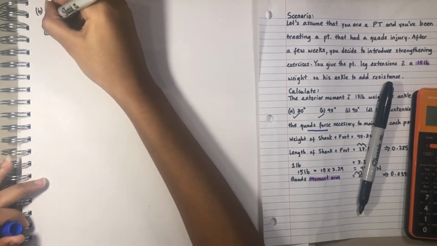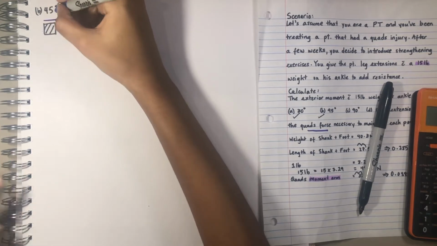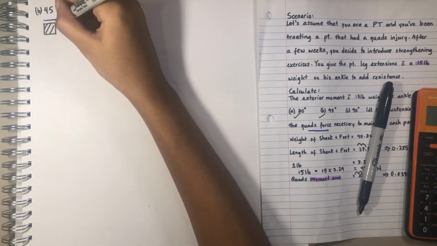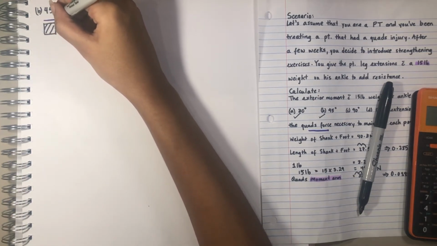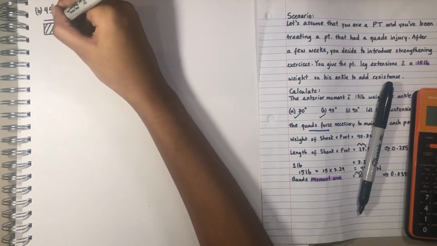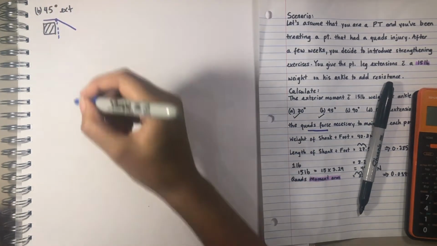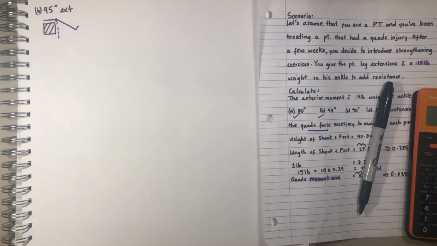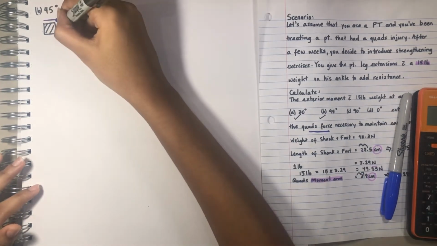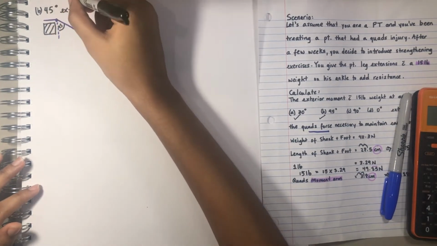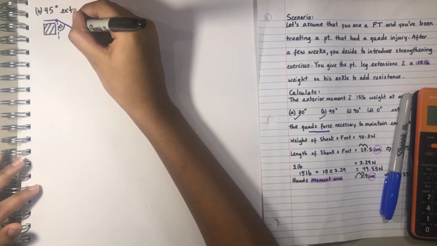So we have the quads here, the kneecap or the knee joint, and then we have 45 degrees extension. We know that there's a foot there, 45 degrees, and we know we have an ankle weight here.